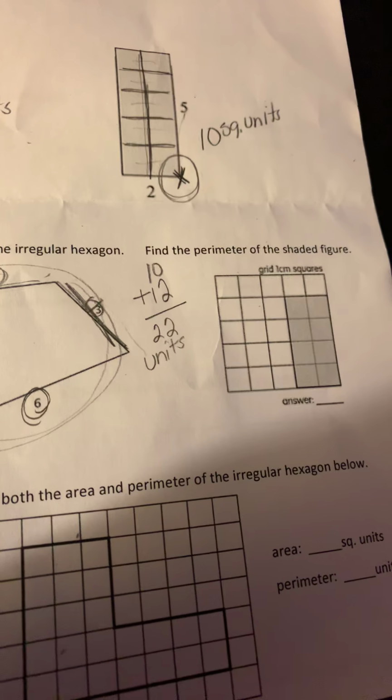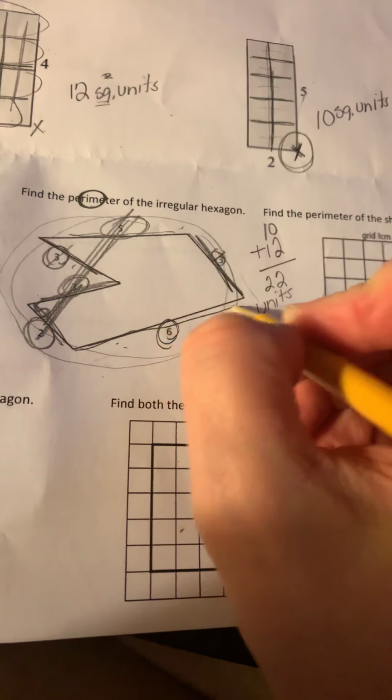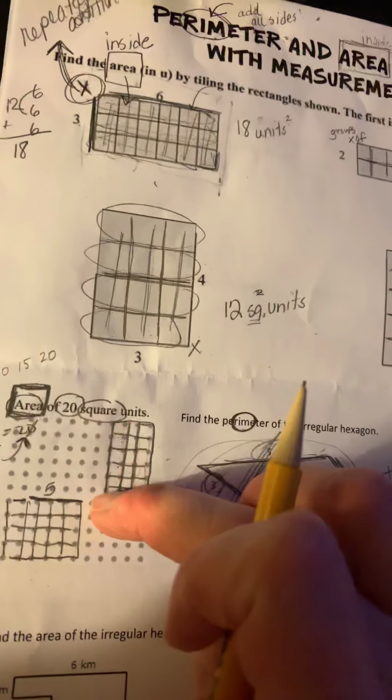units. I heard some of you say square units. Anyone know why we are not going to write square on this one? Ah, because it's perimeter. Perimeter is all the way around. We're not talking about square yet.